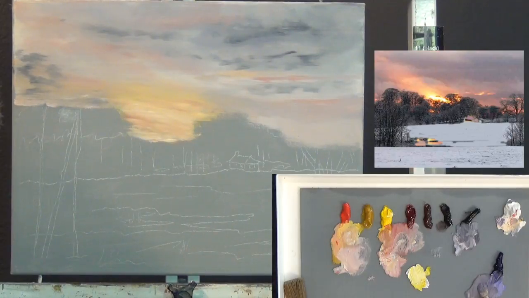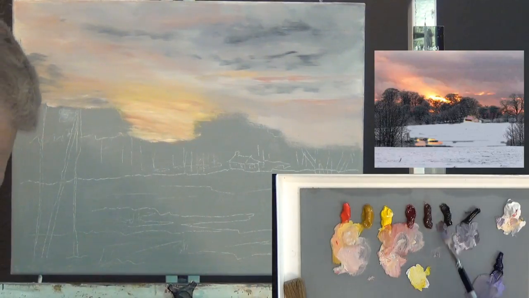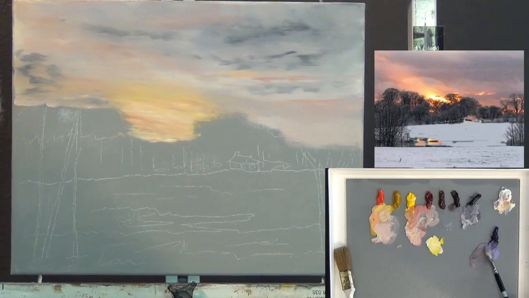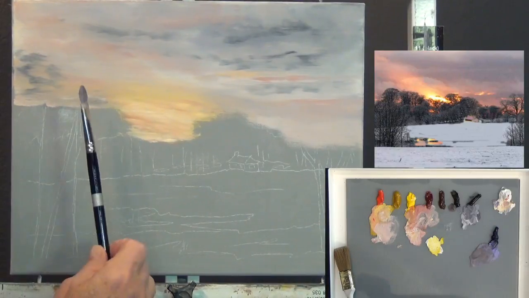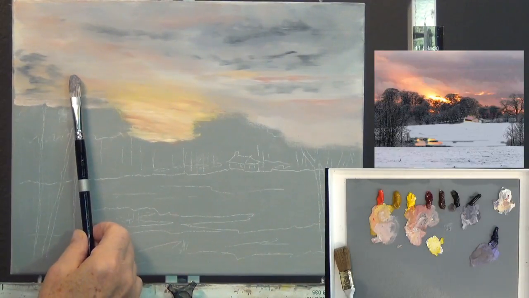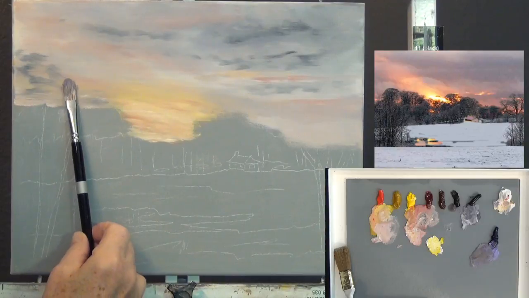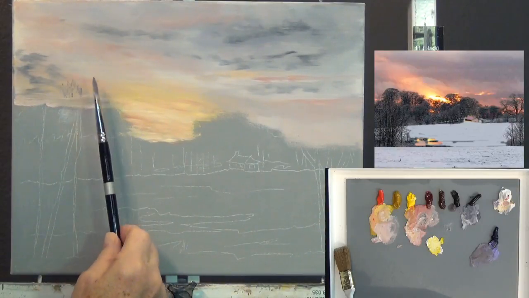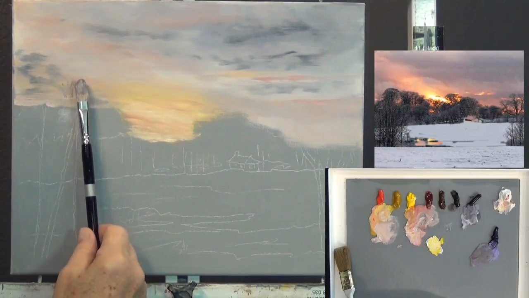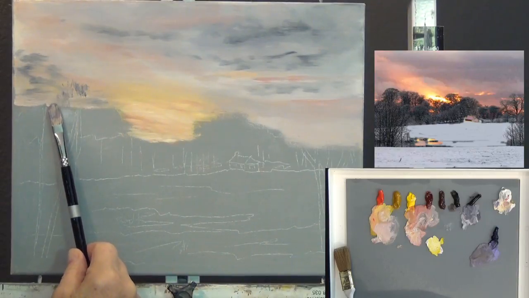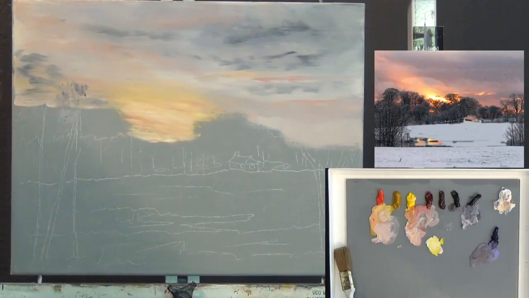And I'm going to try to get this brush full of paint and just use the side of it here. Something like that.